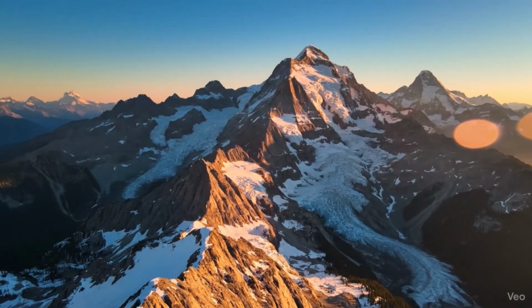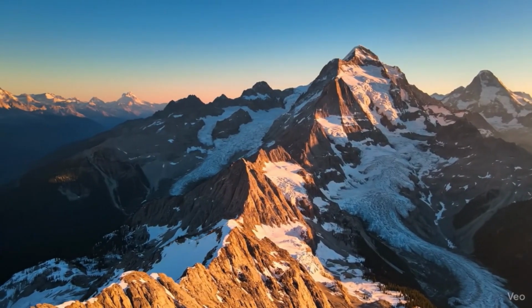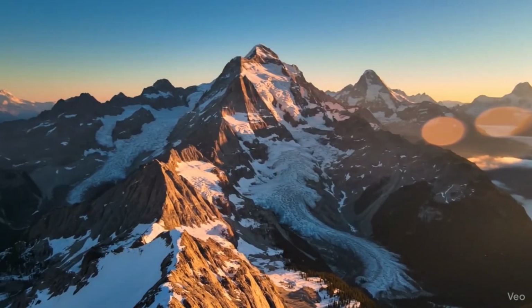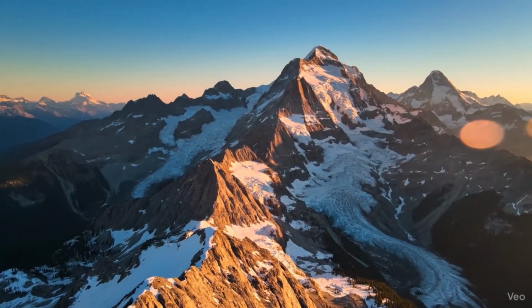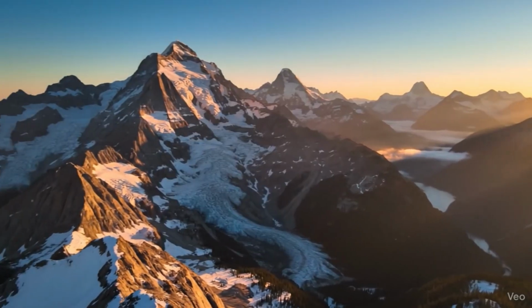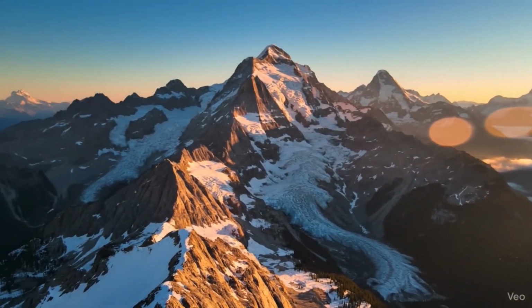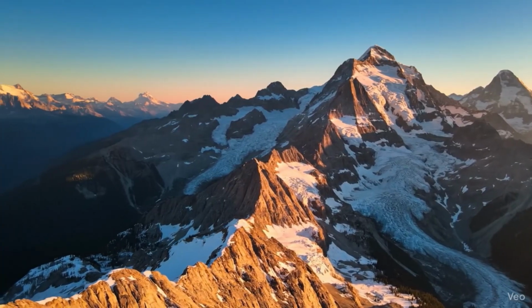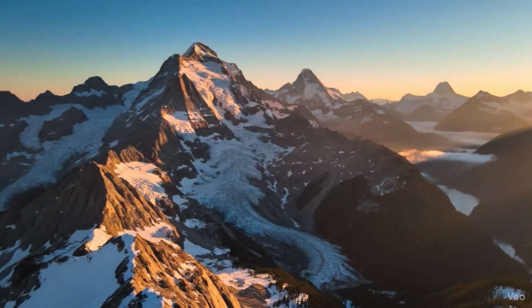In a world that moves very fast, the mountain is a symbol of standing still. It reminds us that it is okay to stop. It is okay to rest. It is okay to simply be. The mountain does not need to do anything to be important. It just exists. And in its existence, it supports the sky and feeds the rivers and shelters the life.